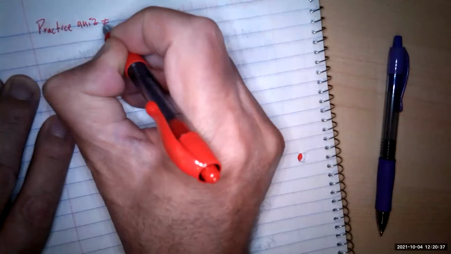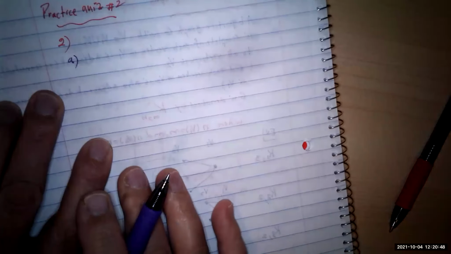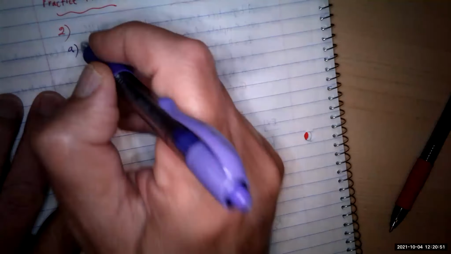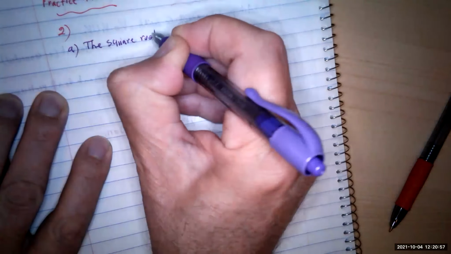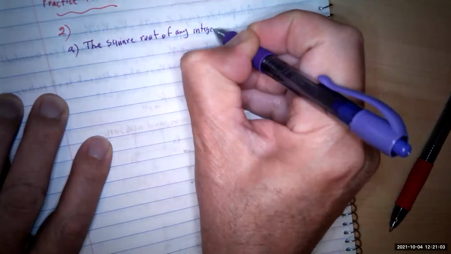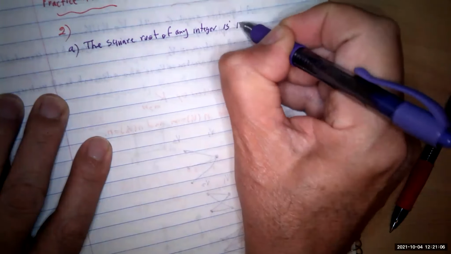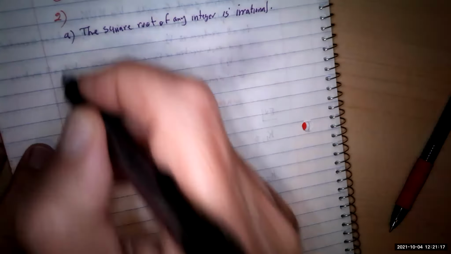Okay, so that's practice quiz number 2, and question number 2. They ask you to give us a counterexample. The claim of the first part is that the square root of any integer is irrational. So you have to give us a number whose square root is not irrational. Any suggestion for this one?